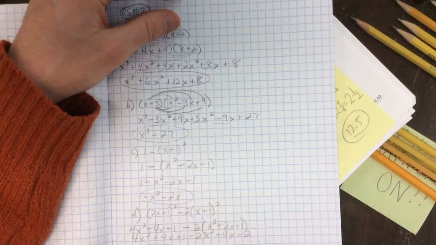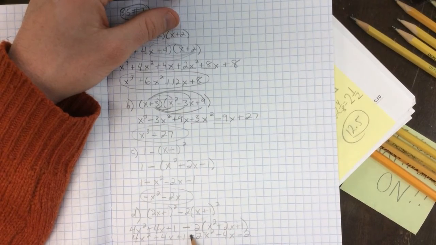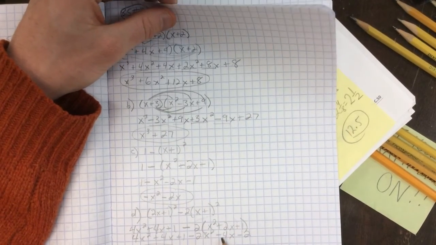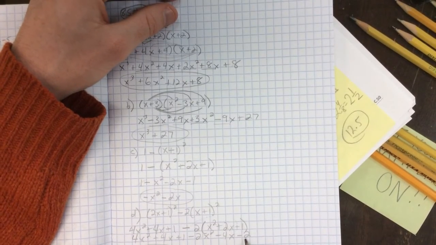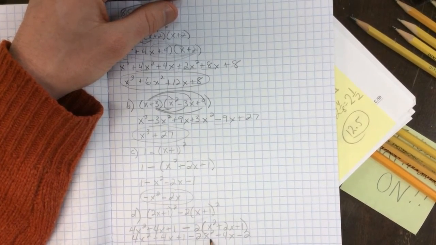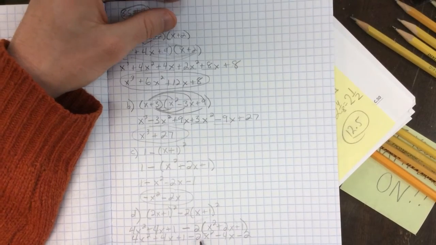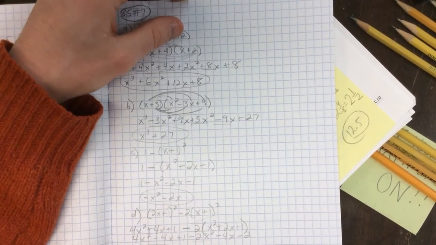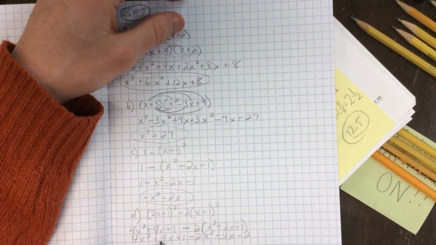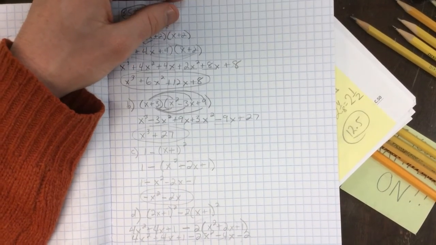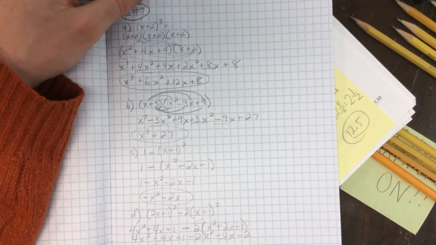Distributing the negative 2, we get the same original here, minus 2x squared minus 4x minus 2. Combining like terms, the negative 2x squared and the 4x squared becomes 2x squared, the positive 4x and the minus 4x cancel, and the plus 1 and the minus 2 become minus 1. We end up with 2x squared minus 1.